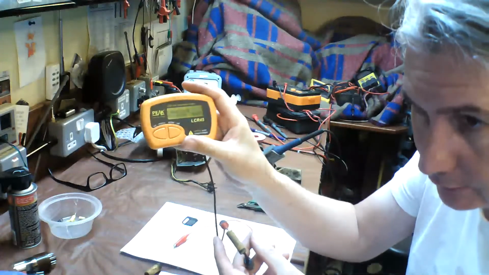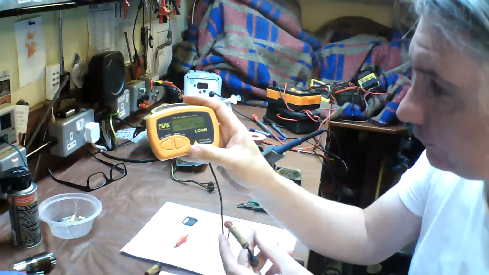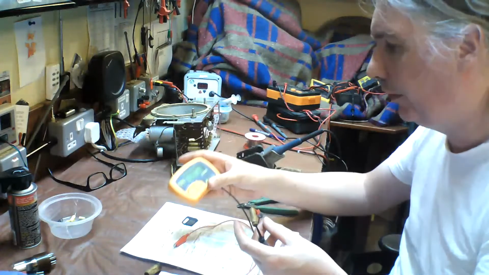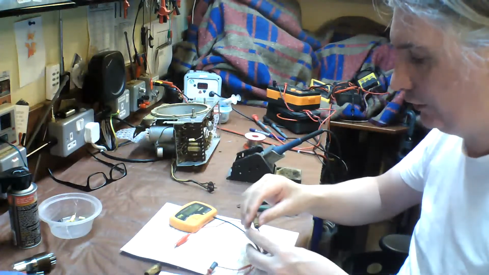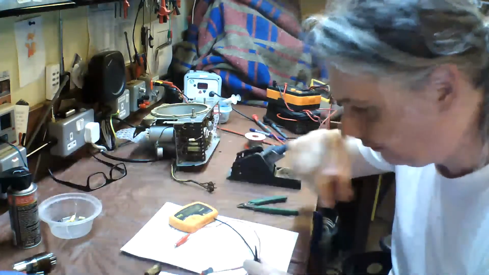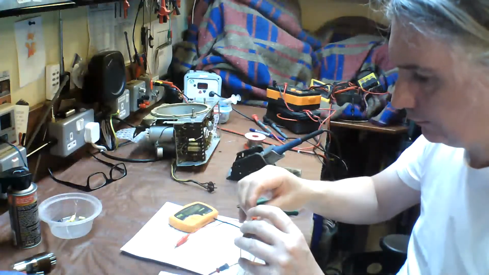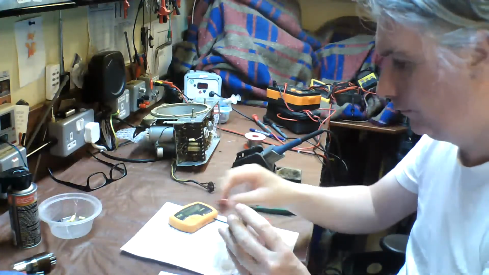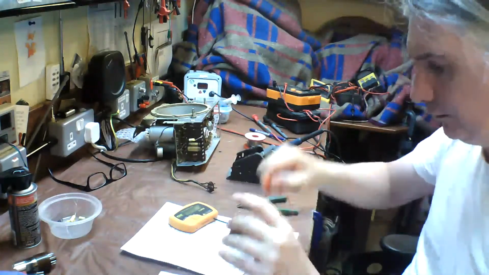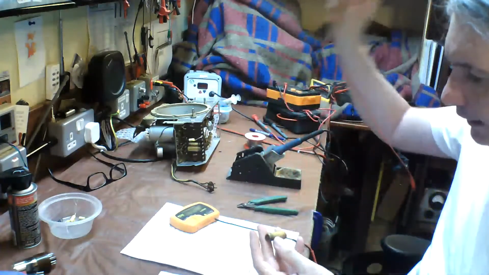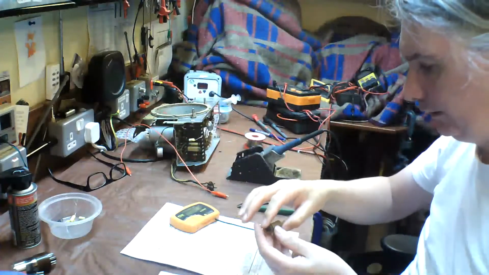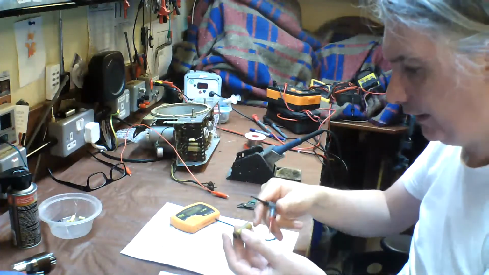Yeah, that's a bit high. 7.4, it should be 5. It's not ridiculous, is it? And the next one should be 50 nanofarads.